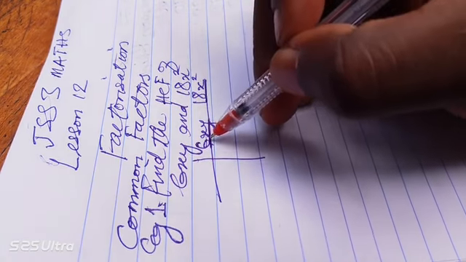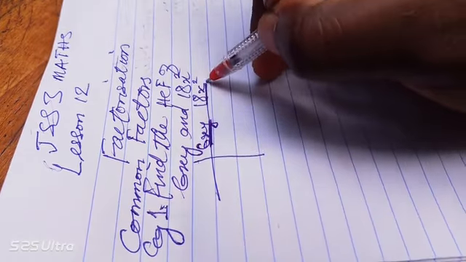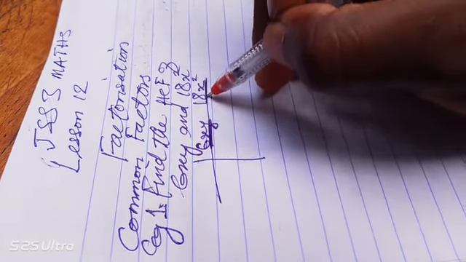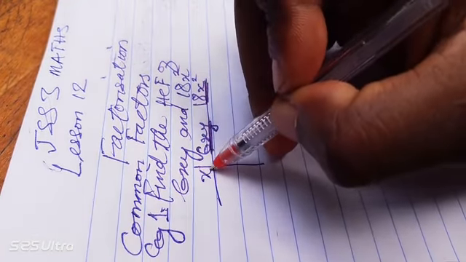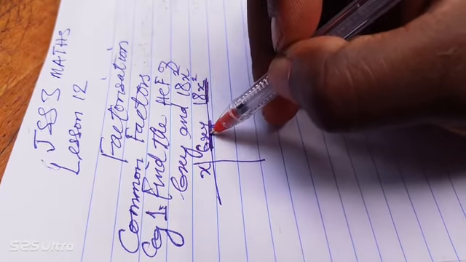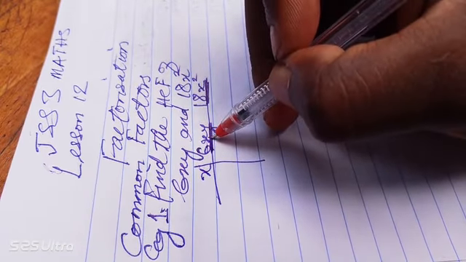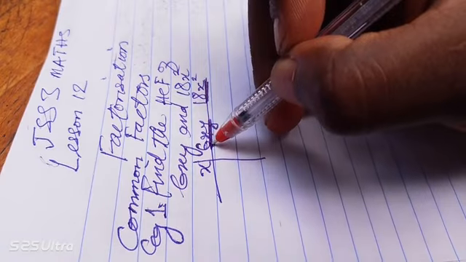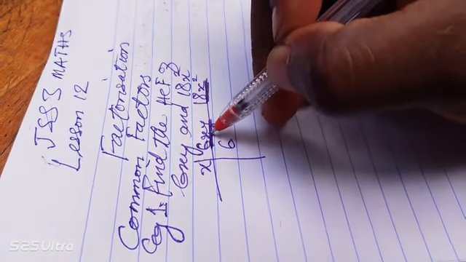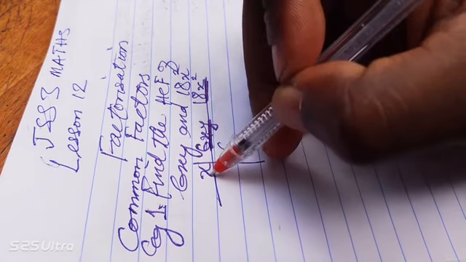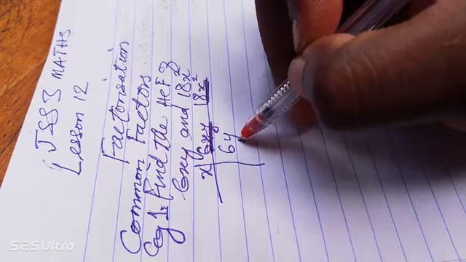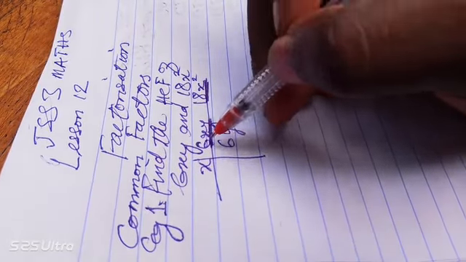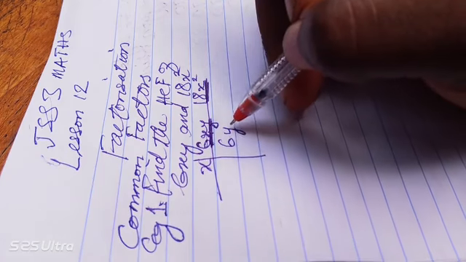For the letters, which letter is common here and here? Which letter appears here and appears here? Is x. So if you factor out this x, you will be left with 6y here.